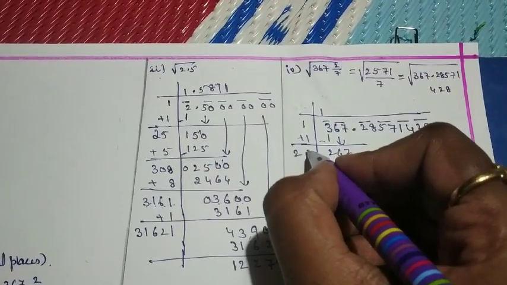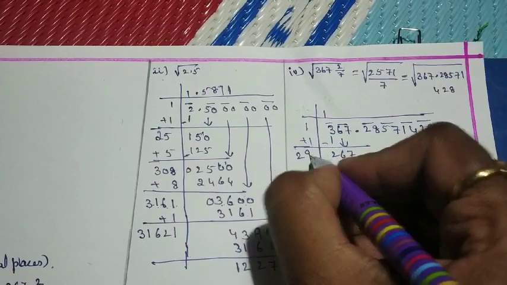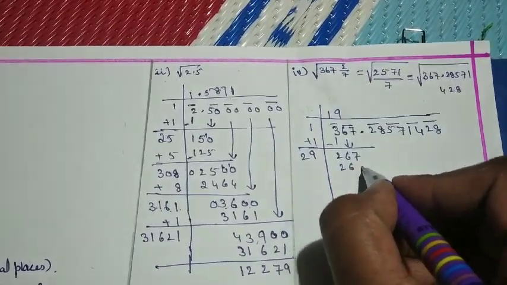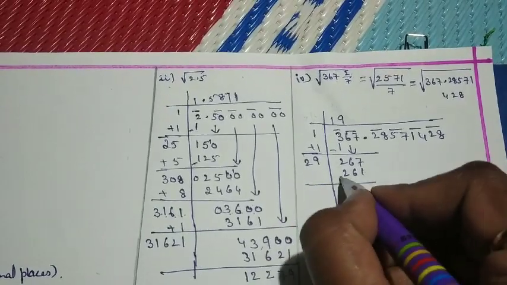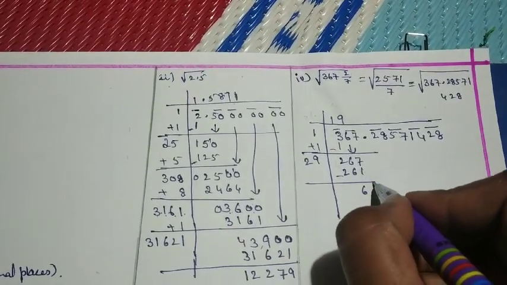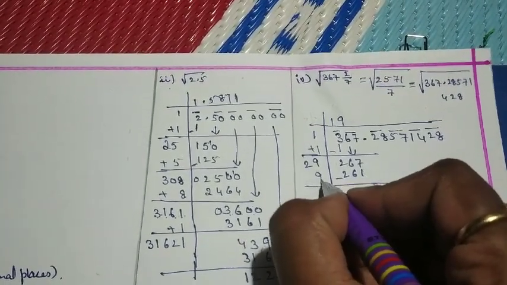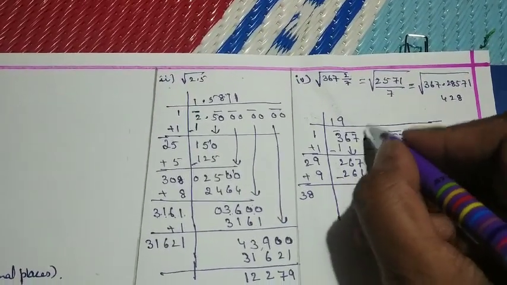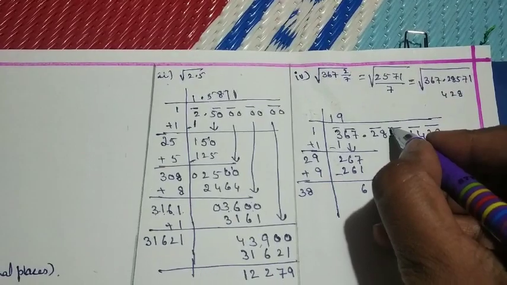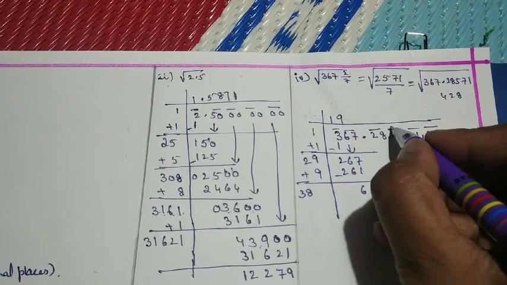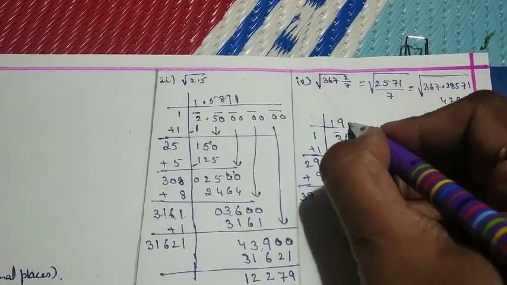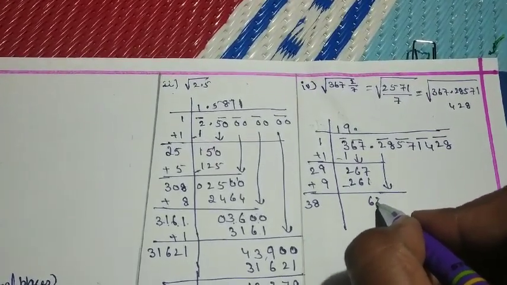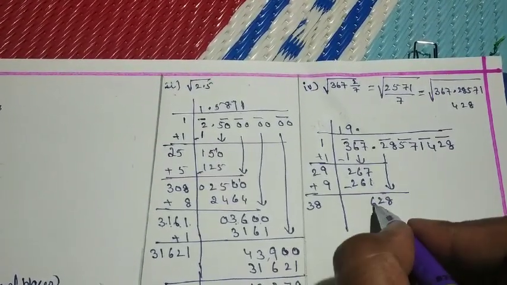So here, when I multiply with 9s, 29 9s is 261. Then the subtraction gives 6. Then 9 plus 9 is 18, then we'll get 38. When we are moving from the whole number part to the decimal part, we need to put a decimal point in the quotient. Bring the next period, 28. So here we have 6.